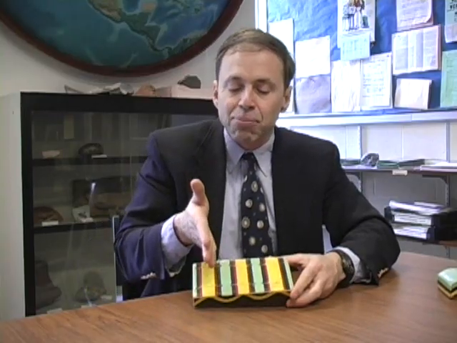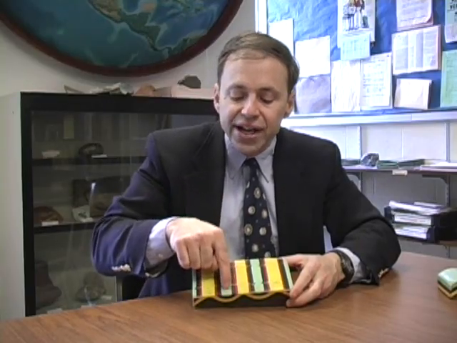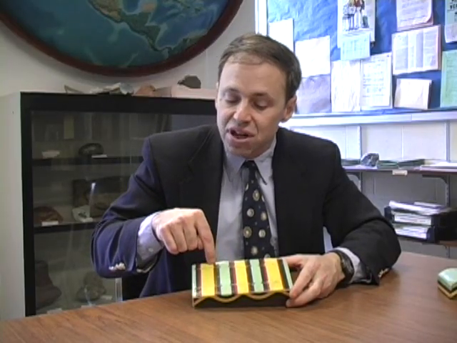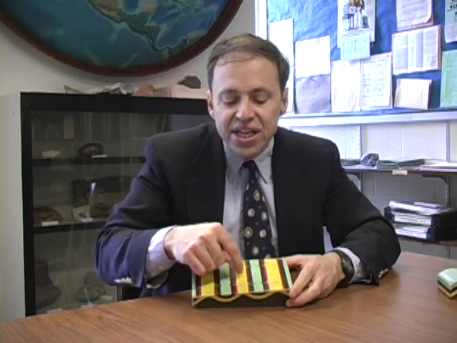And so with these, you get perfectly straight layers. So if you have a horizontal fold, with no plunge to it, these stripes will be perfectly horizontal to each other, and you'll get this opposite repeating pattern on either side of the axis of the fold.